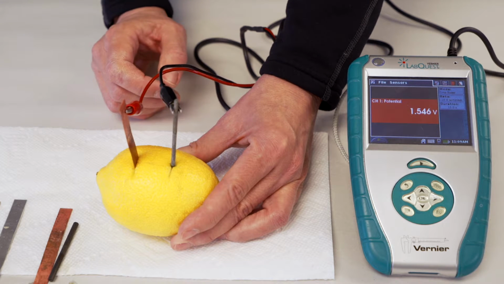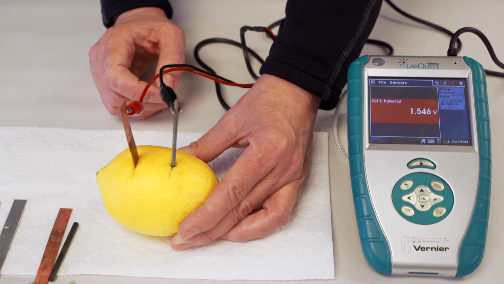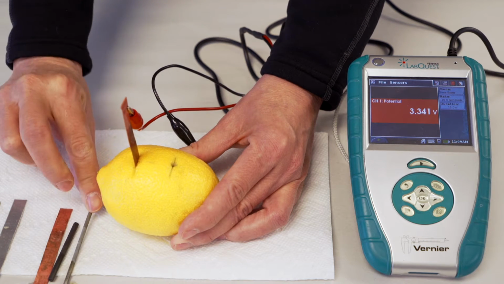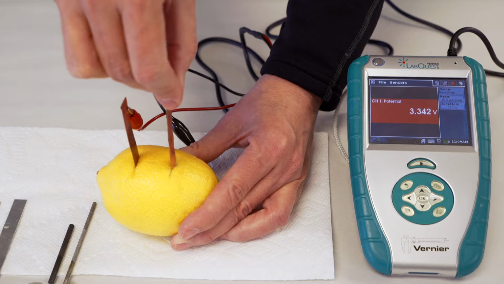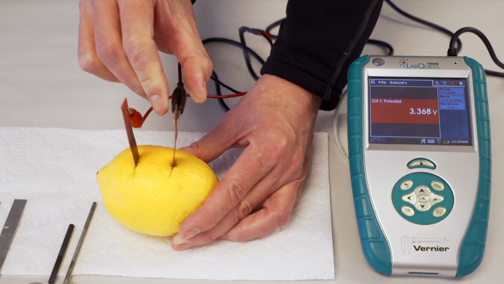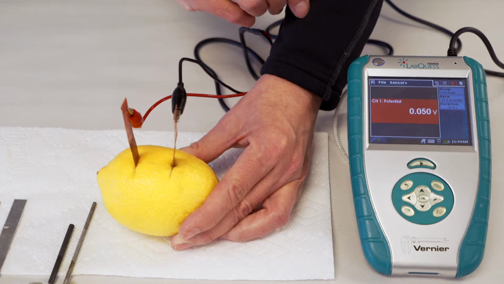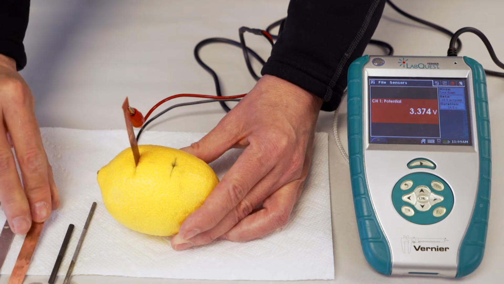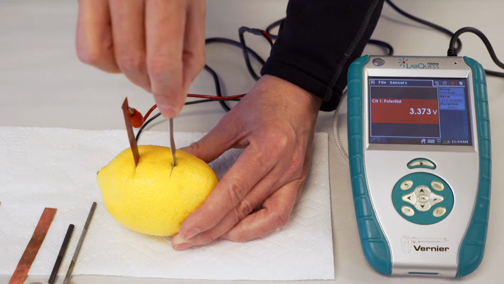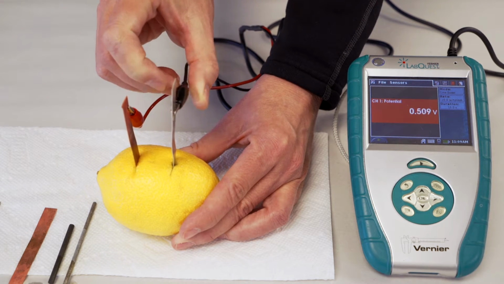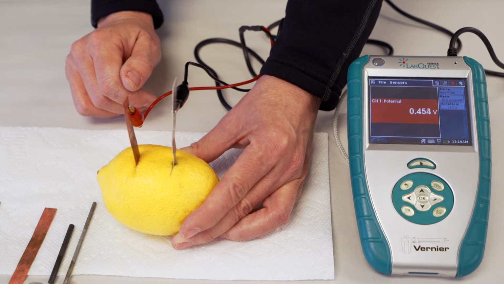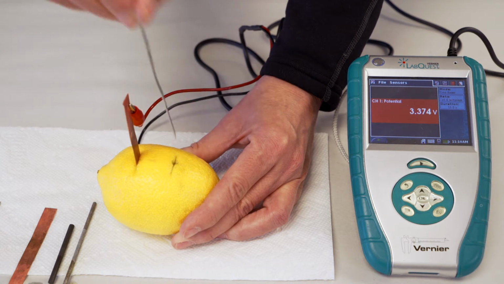I will now create the remaining electrode combinations. Record the voltage for each in the middle column of your data table. Pause the video as needed. The second electrode combination is copper-copper. The third is copper-zinc. Fourth is copper-carbon.